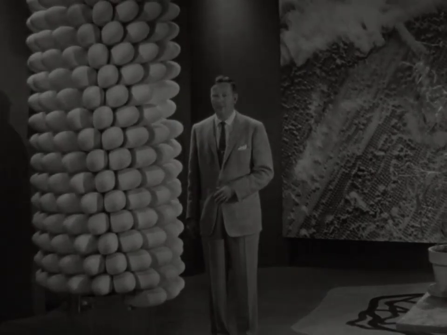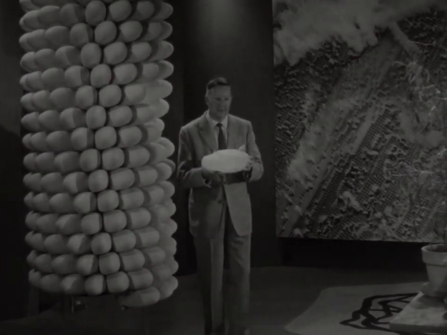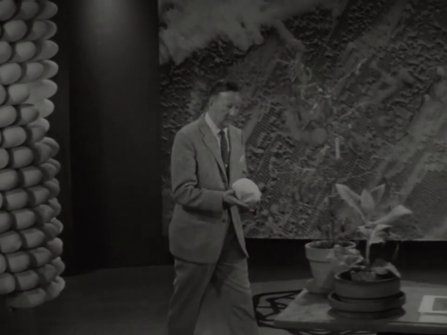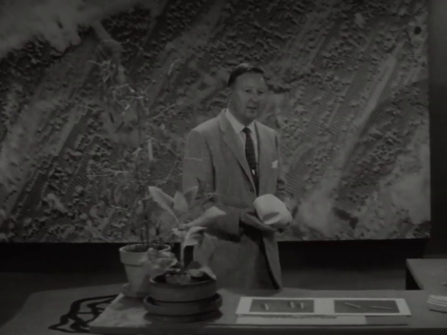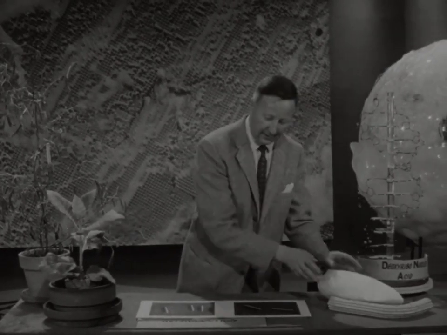The next step is to separate the protein from the nucleic acid of the virus, and then to break up the protein into smaller pieces for analysis.